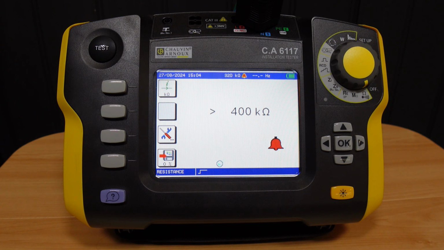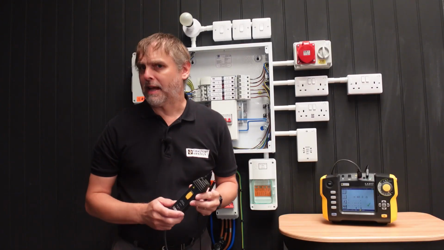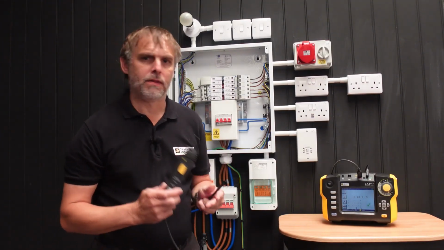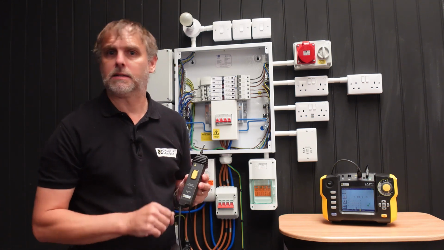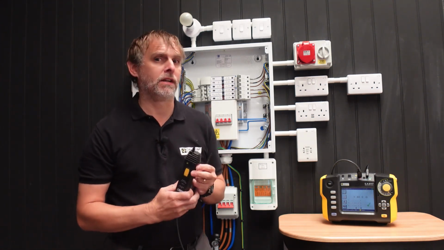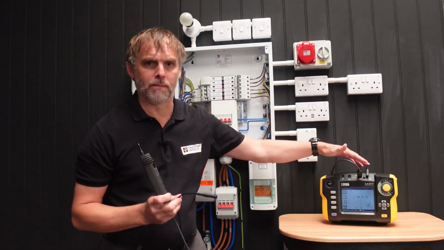When undertaking a physically awkward to reach test, the remote probe with integral torch and test button may be employed on dead tests such as resistance and continuity in conjunction with a lead in the COM terminal.